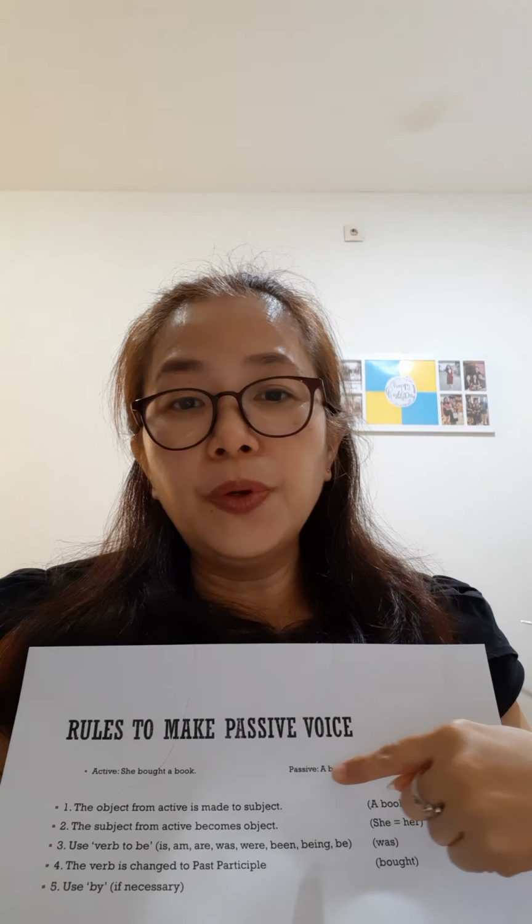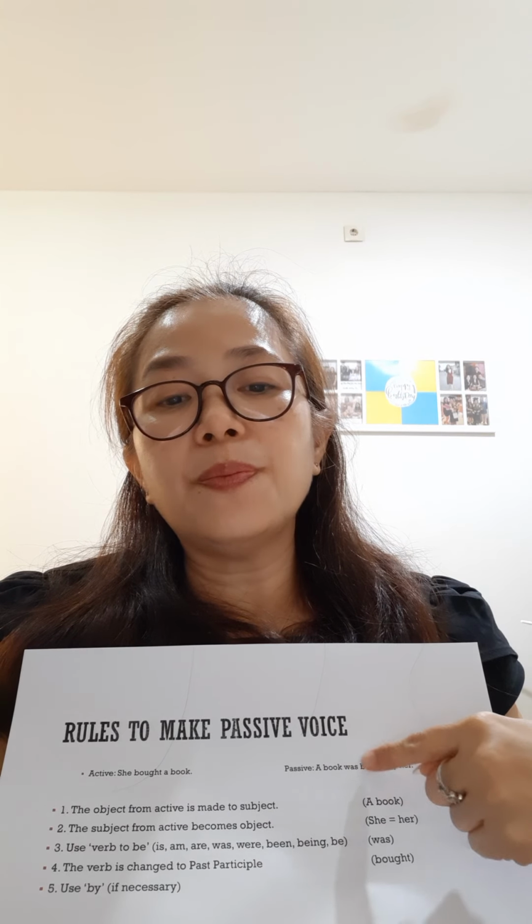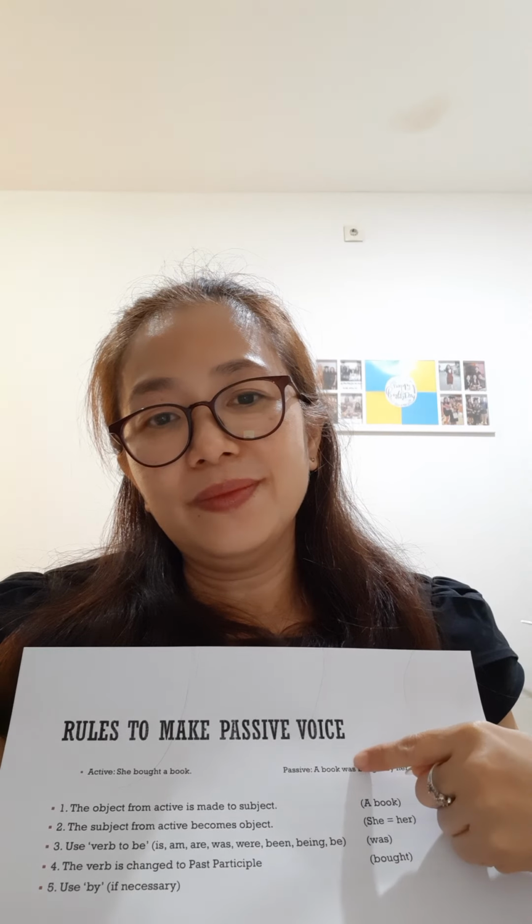So to make a passive sentence, you must have an object in the sentence. A book is the object, and now you make a book the subject in the passive. That's the first thing.